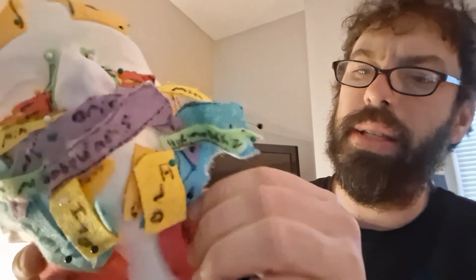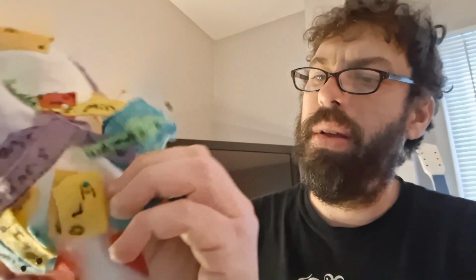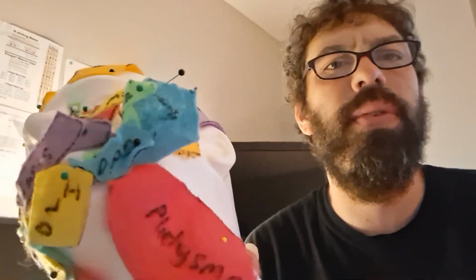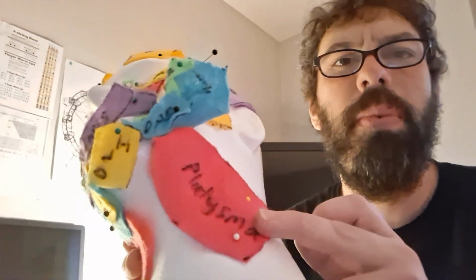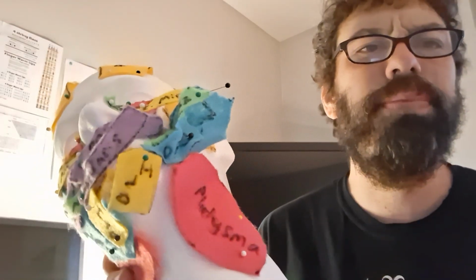And then last but not least, we have the platysma, and that's this main red muscle here. So we undo this pin here, right there. This large muscle here, kind of on the neck. The platysma, its origin is the fascia overlying the pectoralis major, so it goes all the way down here and then to your deltoid.